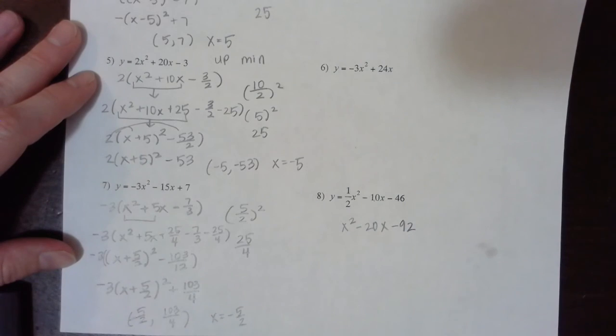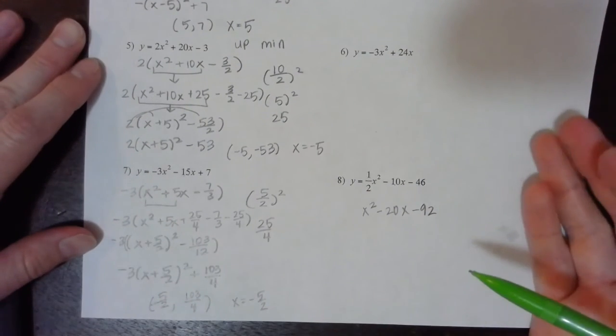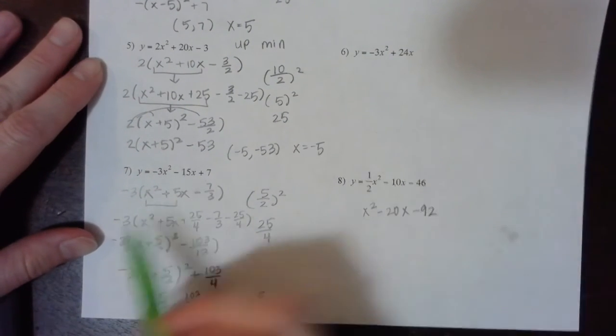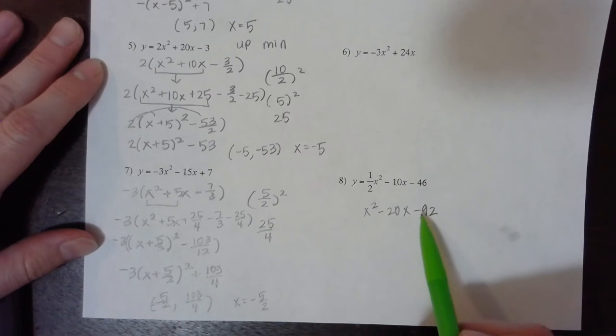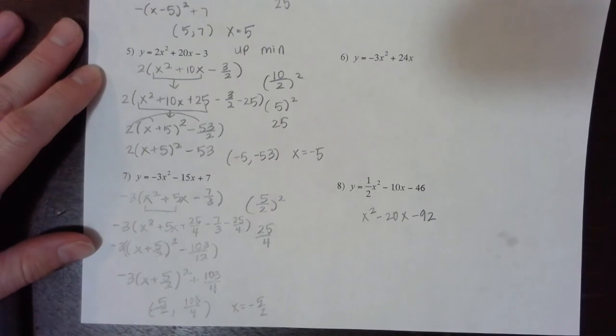Now, our leading coefficient is 1, so you can just complete the square, and you don't have to take anything out or do it like this. You just complete number 8 like you did the other ones.